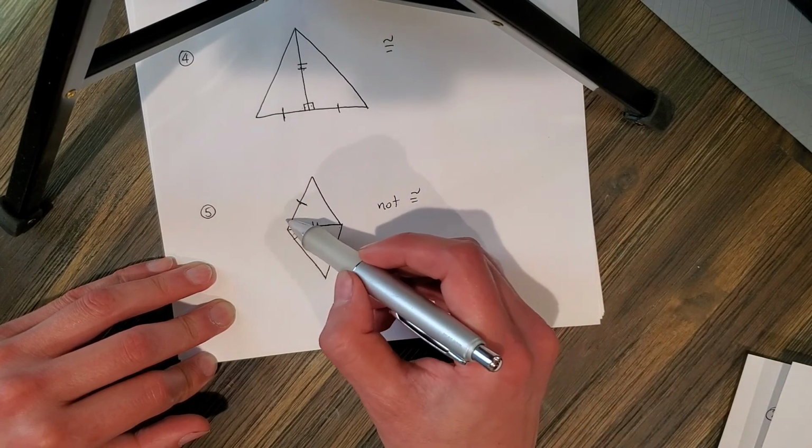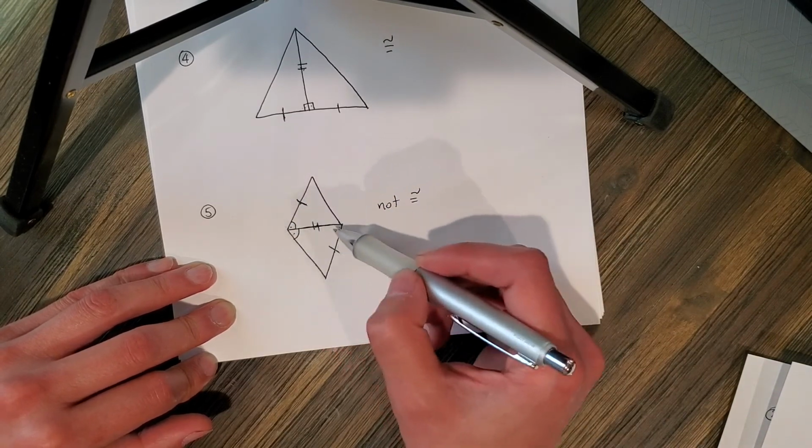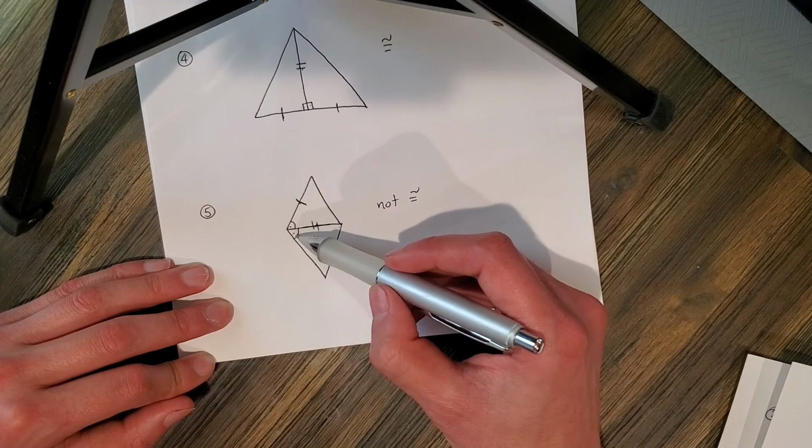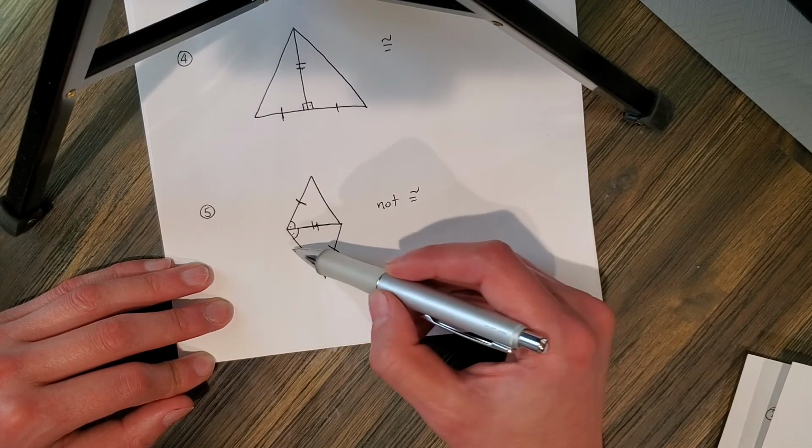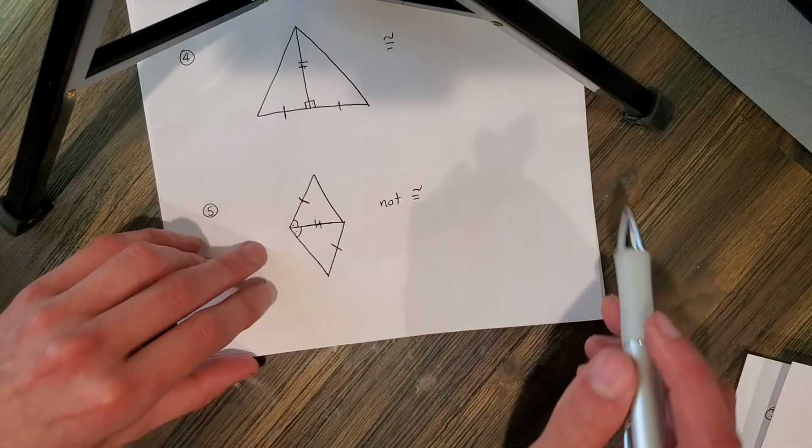Again, notice the angle has to be in between the two sides. Okay, this angle is not in between. If it were in between, it would have to be over here on this side, but it's not. It's over here. So this one would be not congruent.